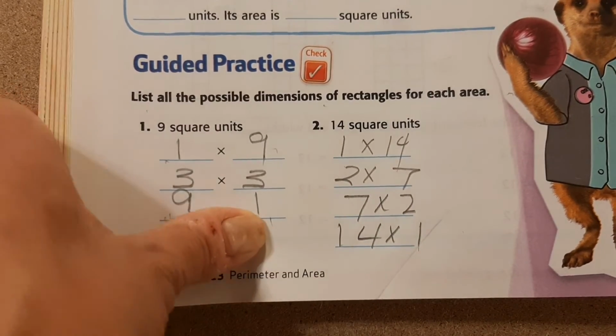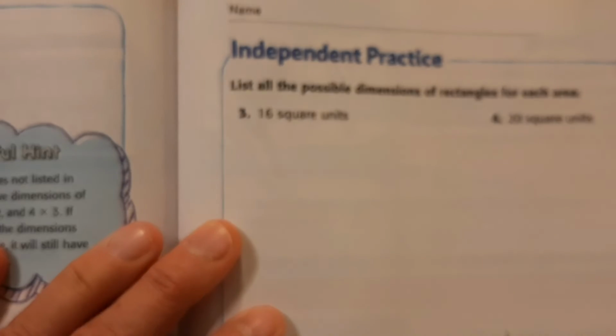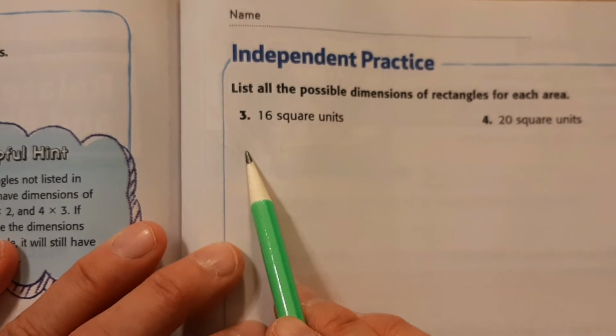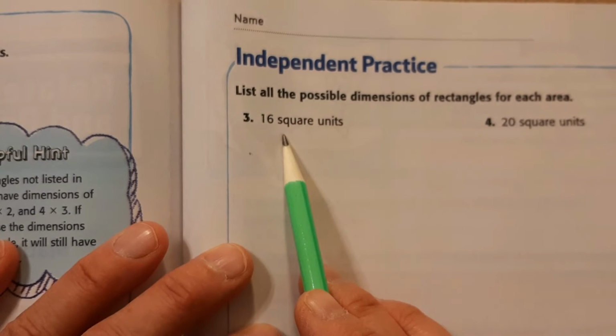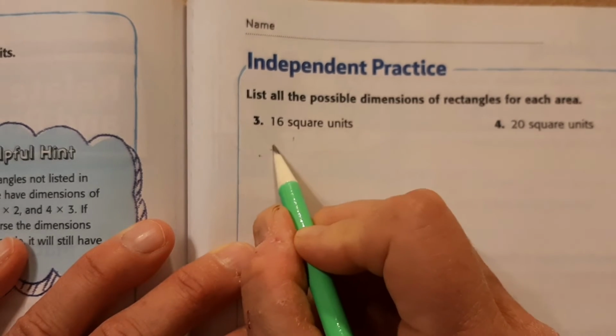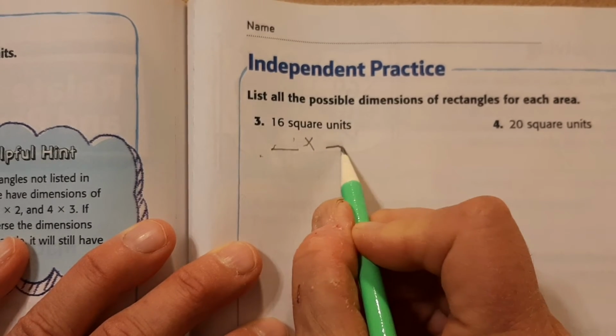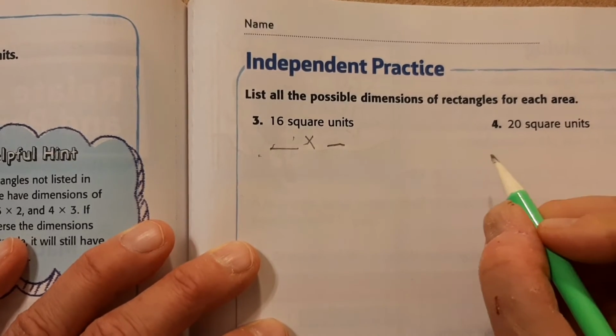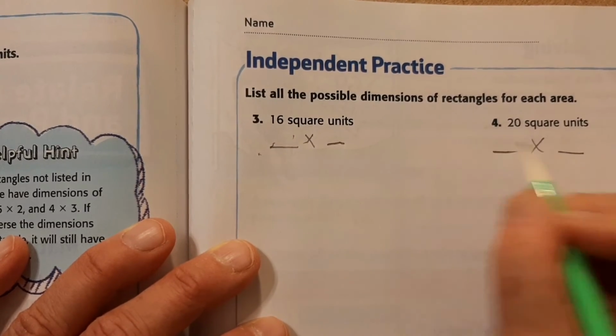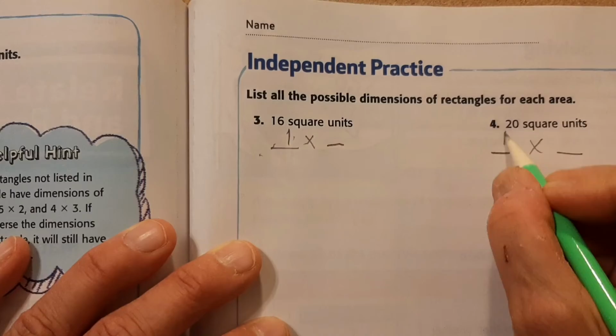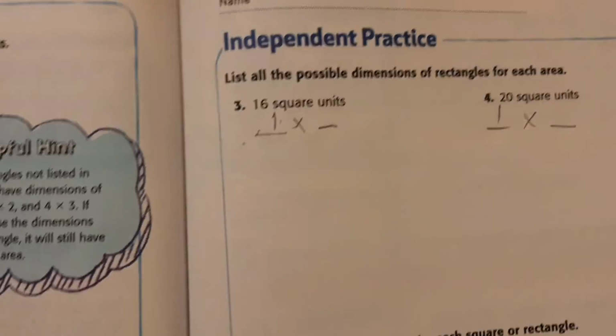Now, you are going to be doing this for your homework. So take a look. If it's 16 square units, what are the possible dimensions? You put blank times blank. 20 square units, blank times blank. Always start with 1 and work your way down, all right?